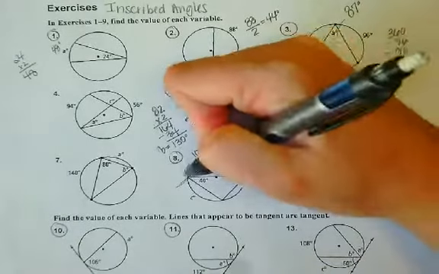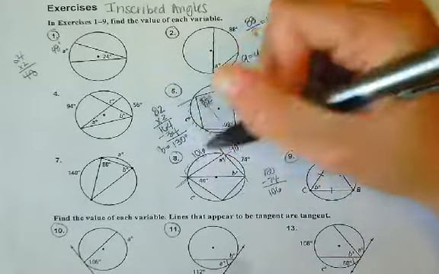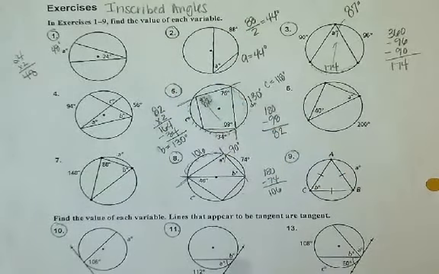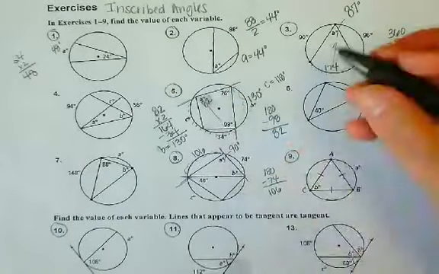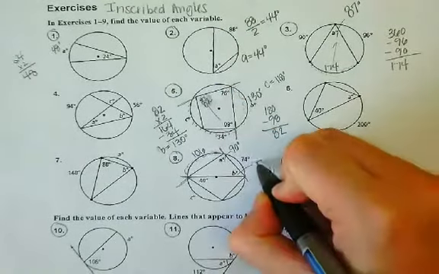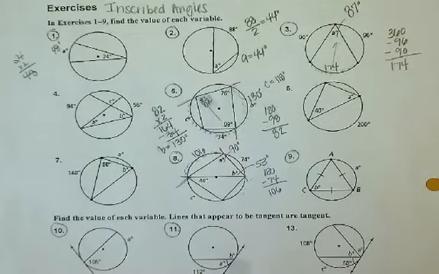So next I can find angle B. Angle B, which is here, uses this 106. So I'm taking half of 106 to get the arc measurement here of 53. The last piece I need is the measurement of C.